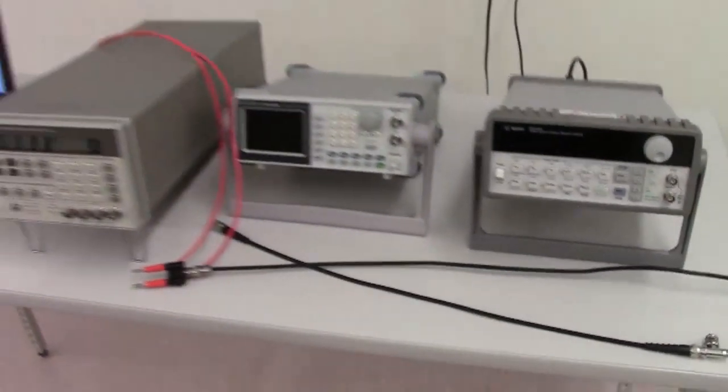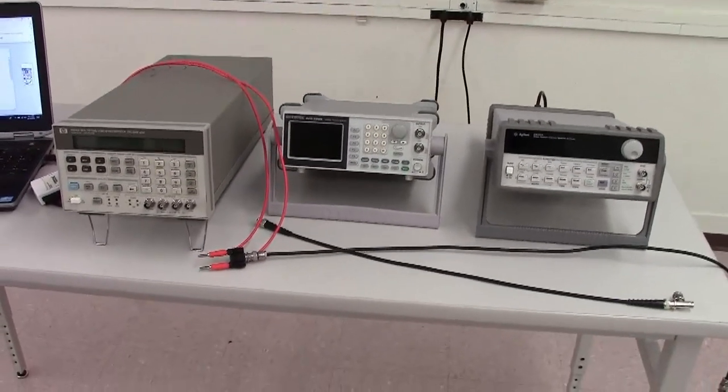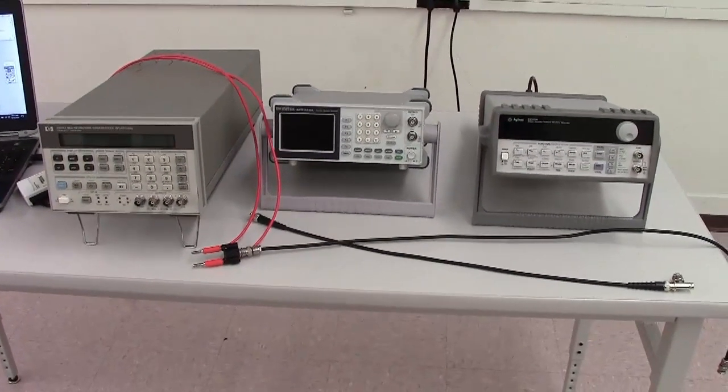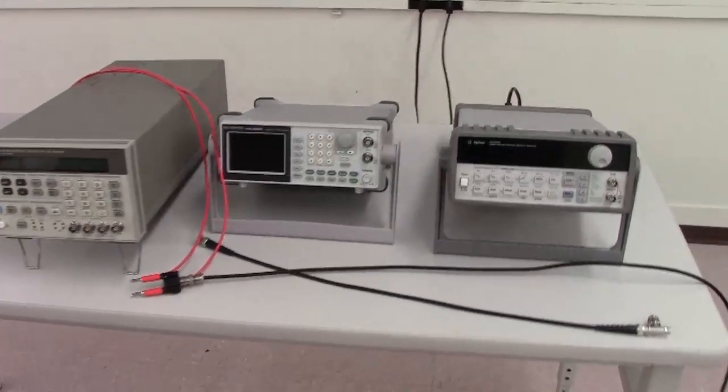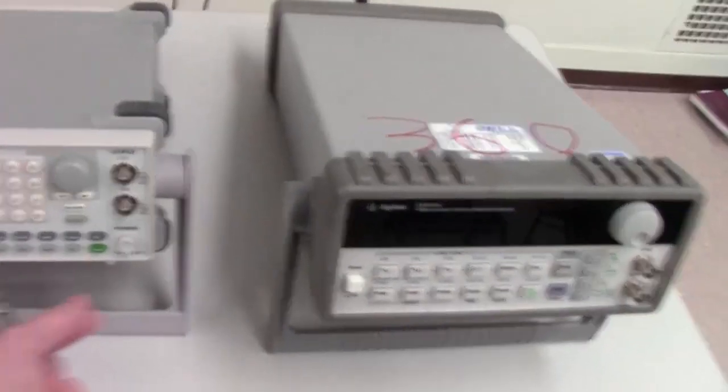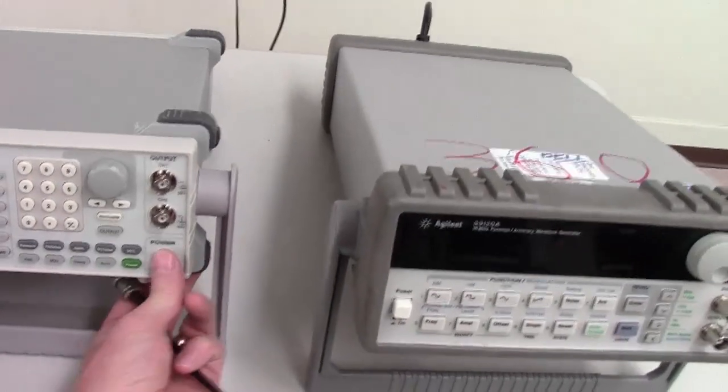And here you will see I have 3 different types of function generators. You may end up using any of these in your lab, and each one will behave a little differently. So here is the coax cable on this end. This one here is probably the easiest one. It's the newest one. Let's start with that one.